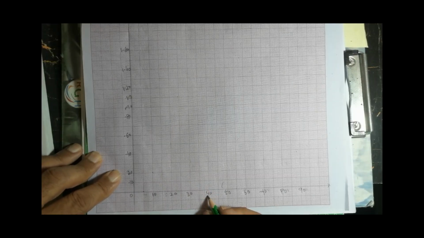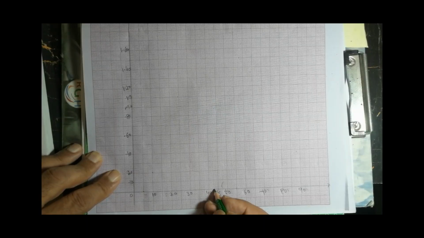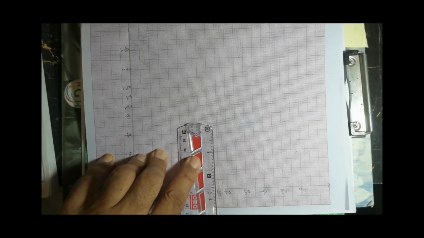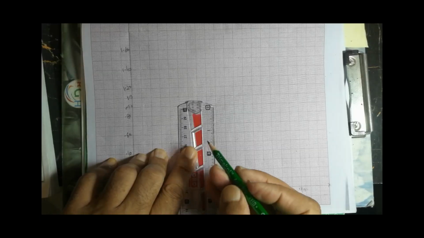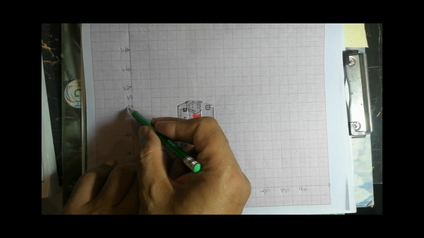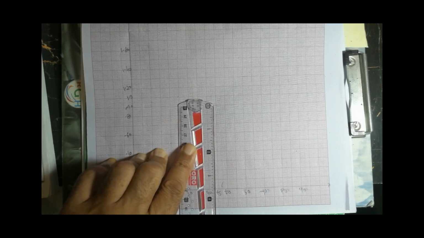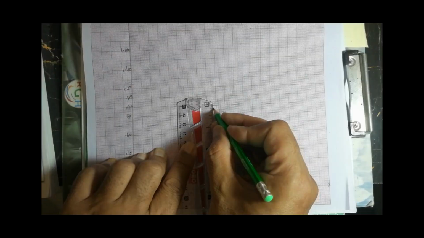Where is 43? This is 40 and this is 50, so in between is 45. 43 is somewhere in the middle of 40 and 45. So this is 0.86. This is 0.80, this is 0.90, and 0.86 is somewhere in the approximate middle, not exactly in the middle. So this value comes about here.